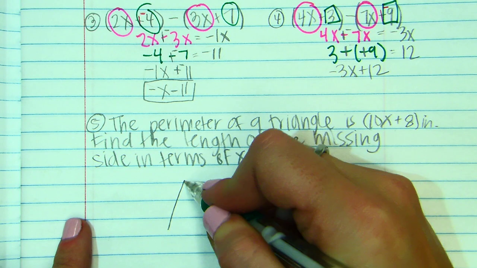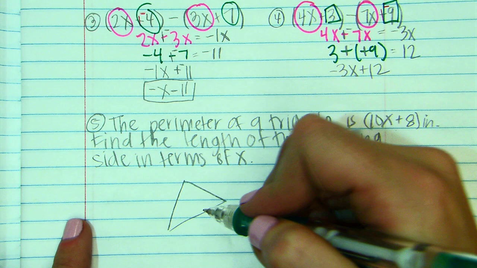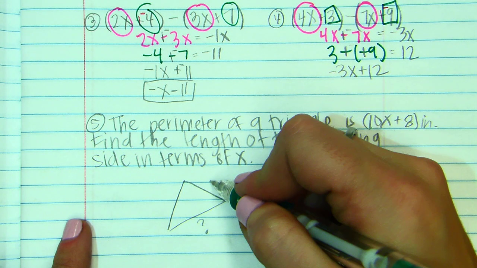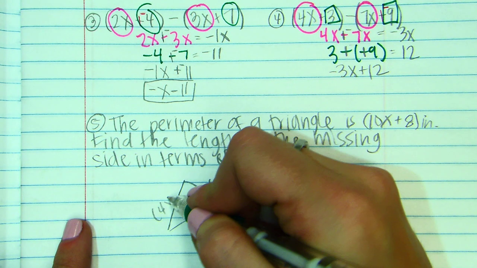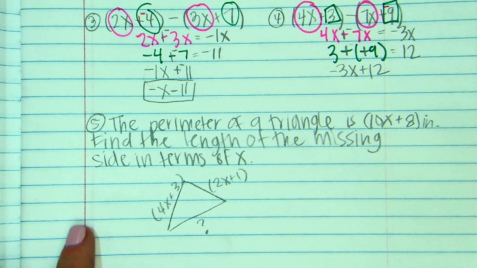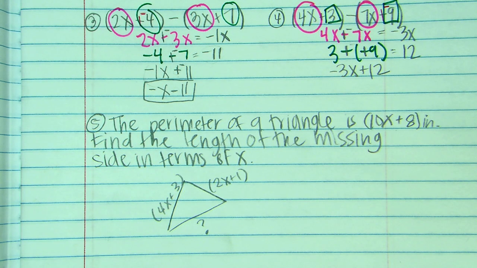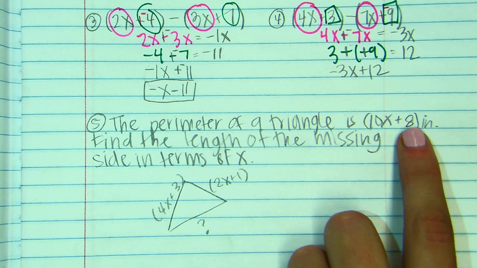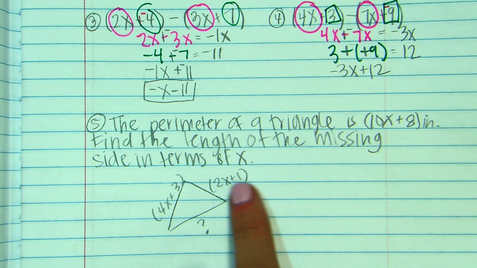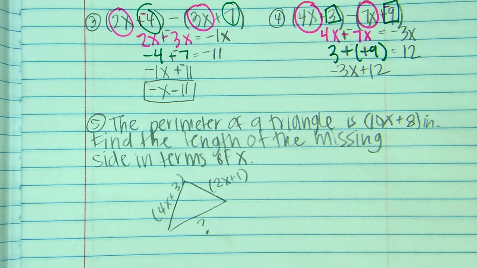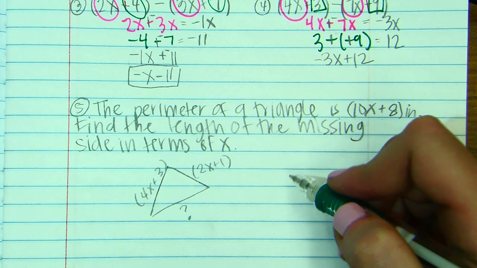So it'll give you a triangle like this. It'll say maybe we don't know this side. I know this side is 2x plus 1. I know this side is 4x plus 3. Okay, I know the perimeter is 10x plus 8. That means if I add up all 3 sides, I'm going to get 10x plus 8. So if I need to find this missing side, I need to do 10x plus 8 minus these two.